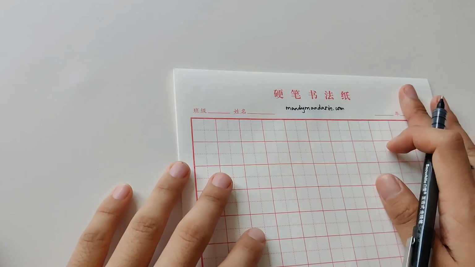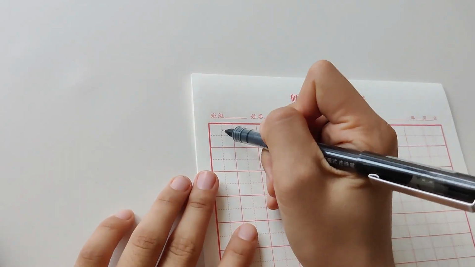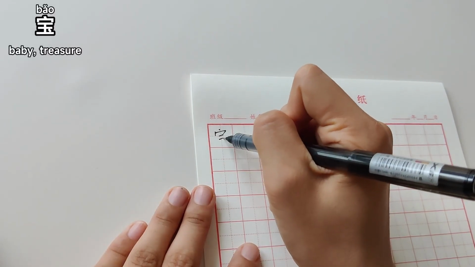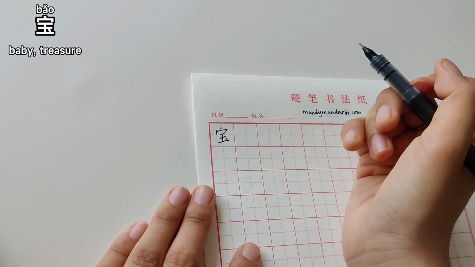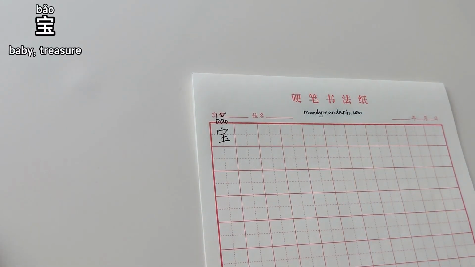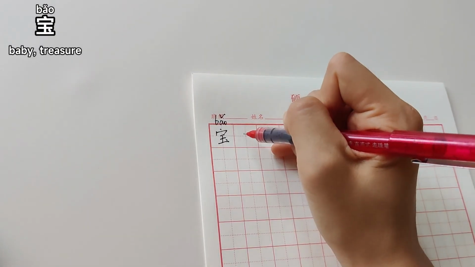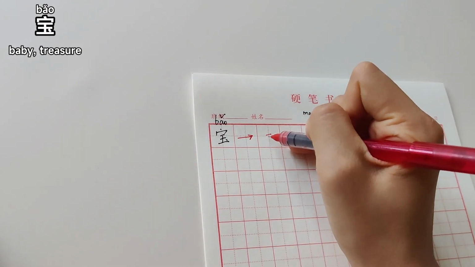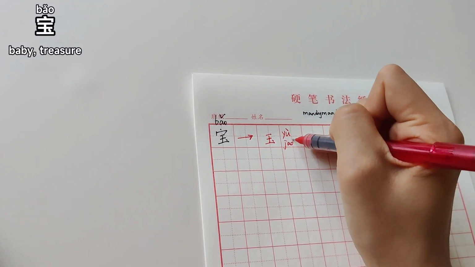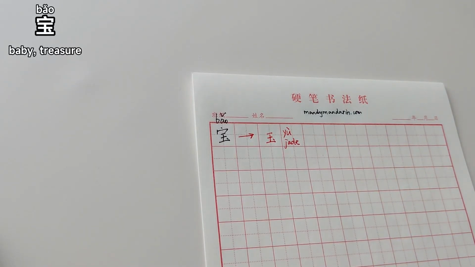It's 故宫. Moving on to the next character, we have a rooftop and this is 宝. Let's take a look at the bottom part of the 宝. This is 玉, and 玉 means jade. It's a very important symbol in Chinese culture. The jade represents good luck, fortune, and happiness.